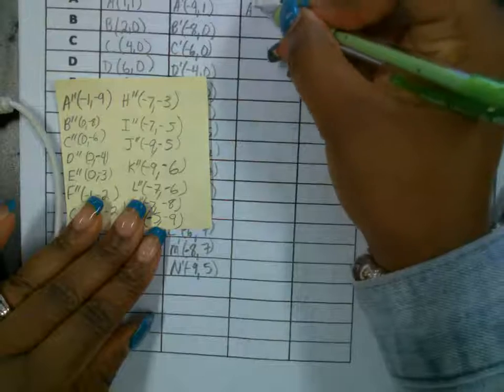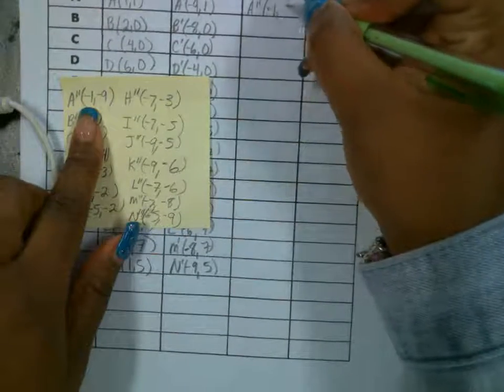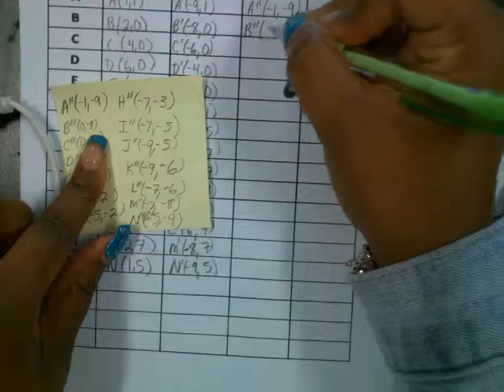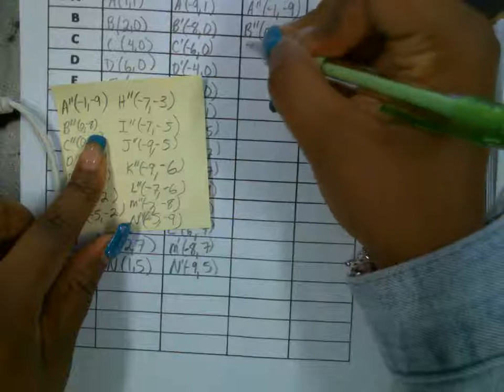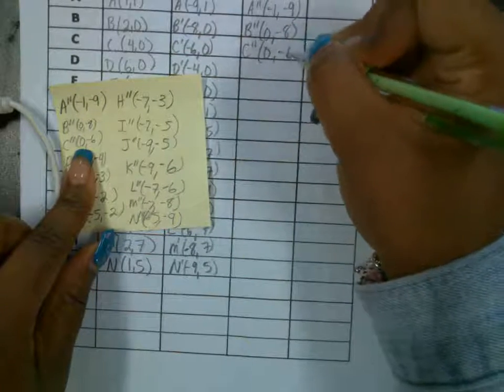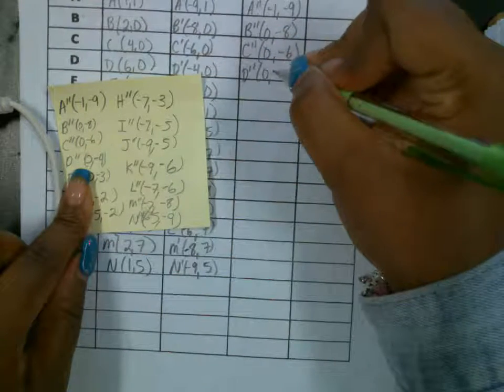So this is A prime prime, that's -1, -9. B prime prime, that's 0, -8. C prime prime, that's 0 and -6. D prime prime, that's 0 and -4.